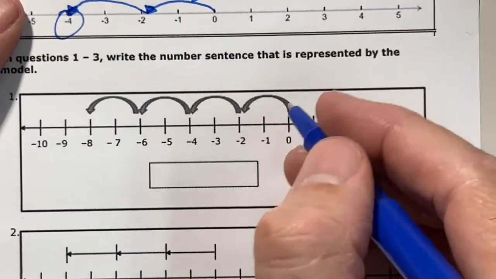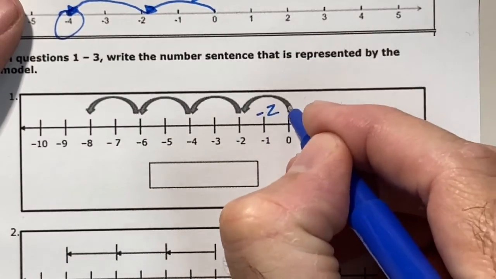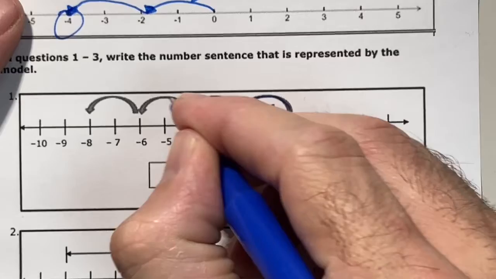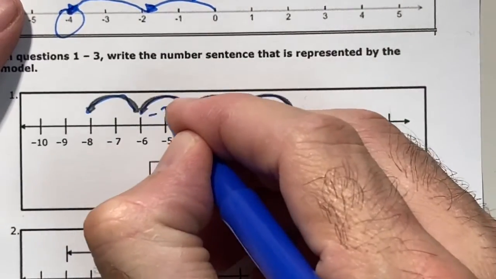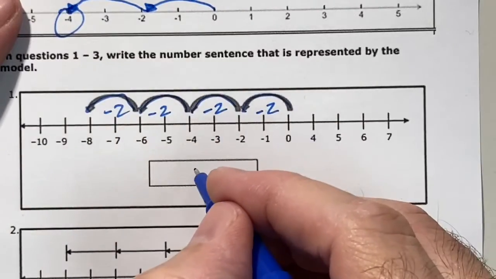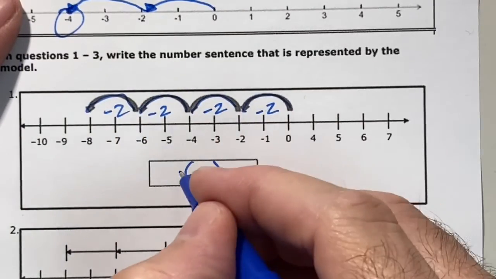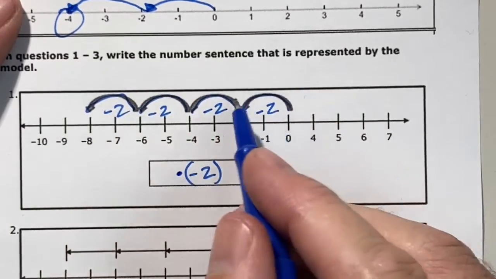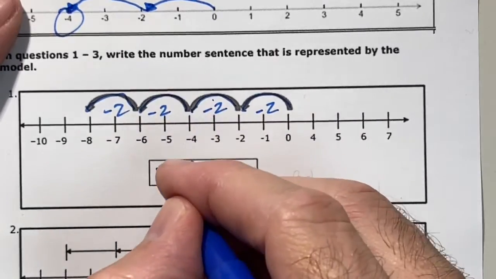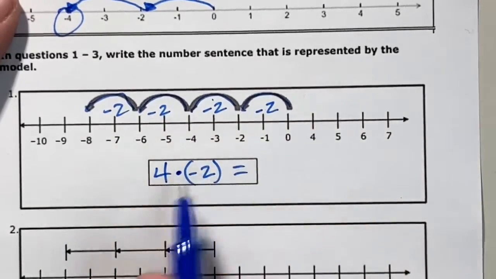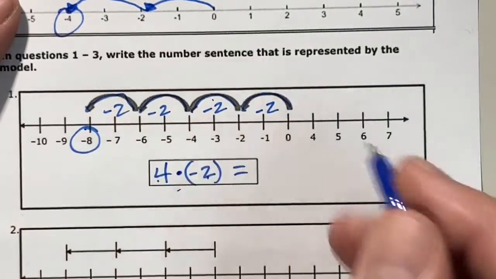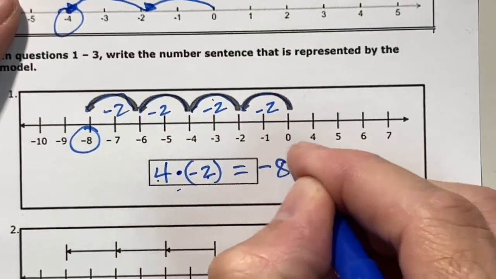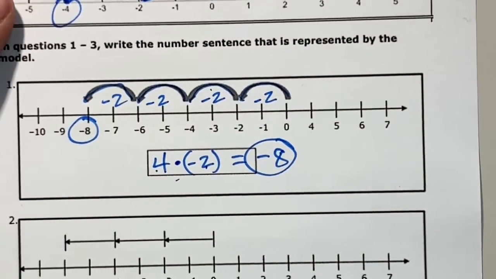So it looks like we have negative 2. There's 1, 2, 3, 4. So each one of these is negative 2. So we could say negative 2 times 1, 2, 3, 4. Times 4. Negative 2 times 4, there's 4 jumps, 4 groups, and then you're going to end up at negative 8 as the result.